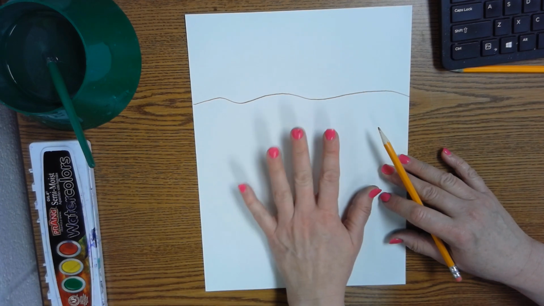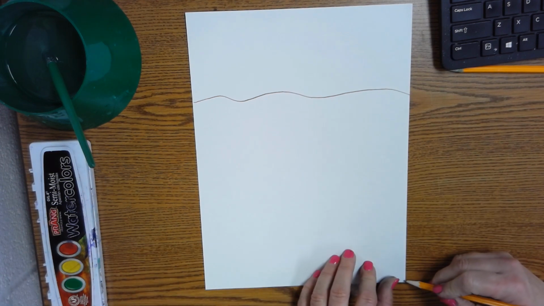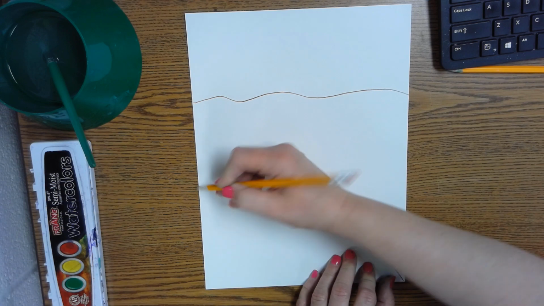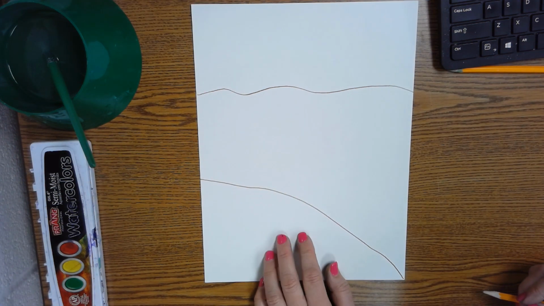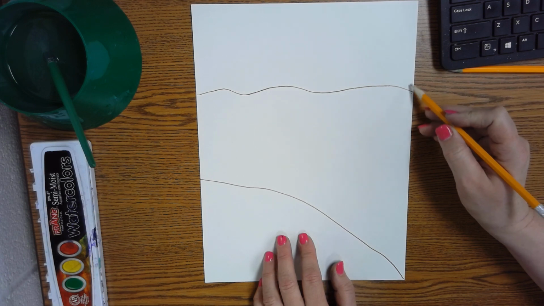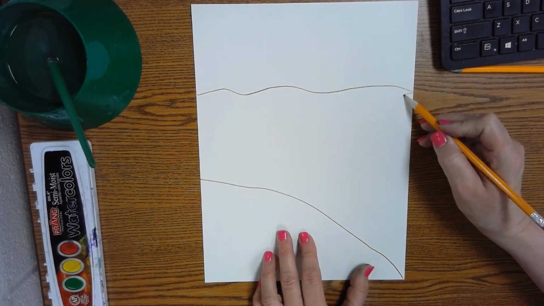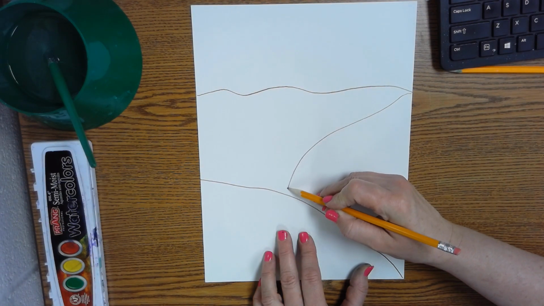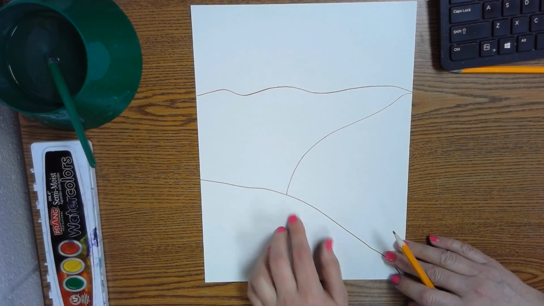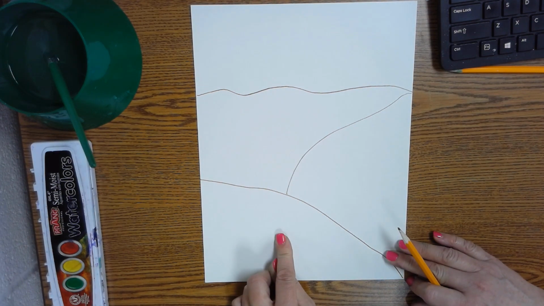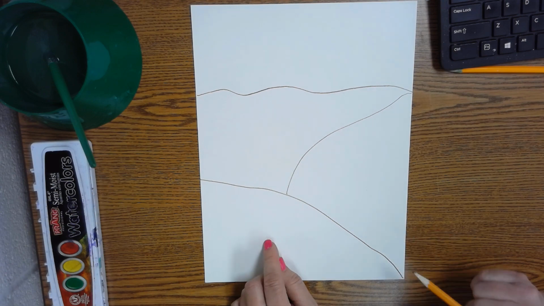Okay, now we want to create some hills in here. So I'm going to start at the bottom corner of my paper, and I'm just going to do a curved line that kind of comes up and goes right to the other edge of the paper. There's one hill. And now I'm going to go to this top corner up here where the land and the sky meet, and I'm going to do a curved line that kind of comes down and curves down right to the middle of that one, or somewhere in there. So that gives me 1, 2, 3 hills. Go ahead and draw your hills on your paper.